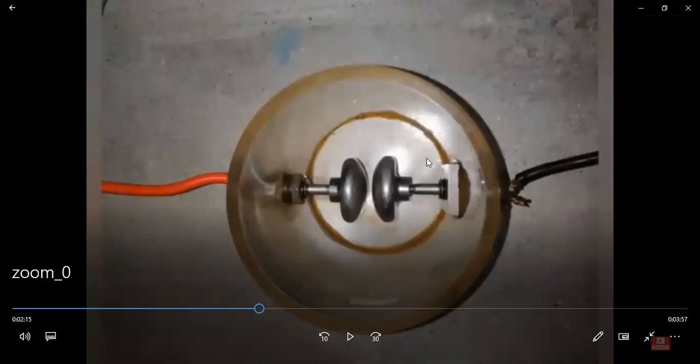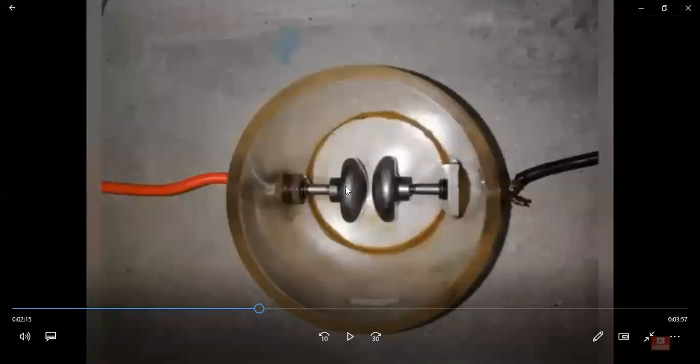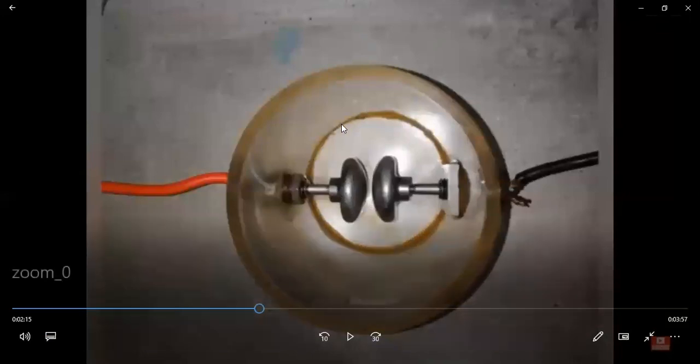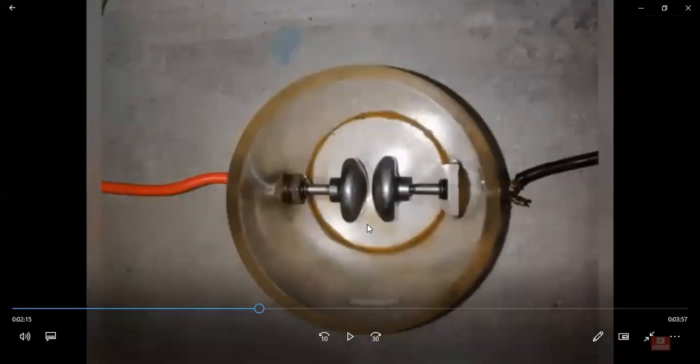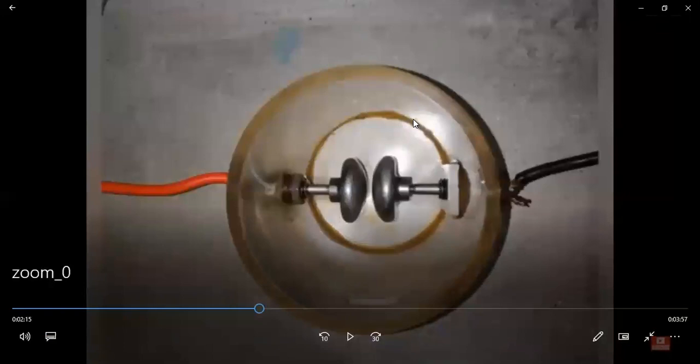The oil will be poured in such a way that these electrodes must be dipped in that oil, and we should carefully pour the transformer oil so that no bubble occurs while pouring the liquid in that container.